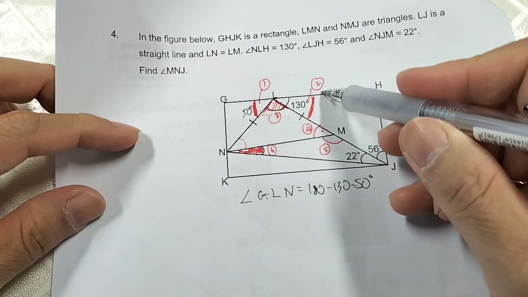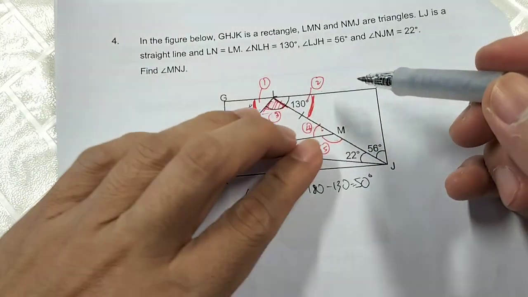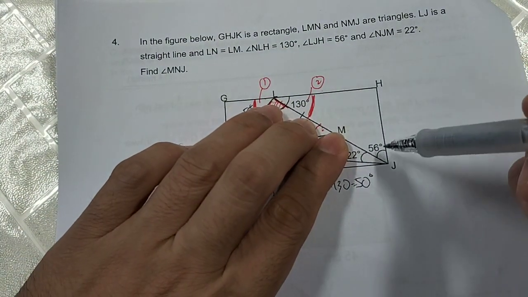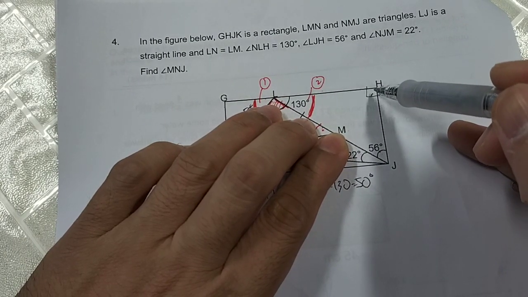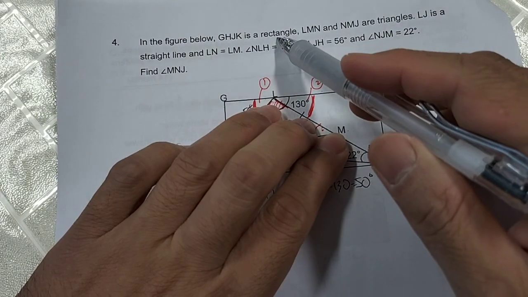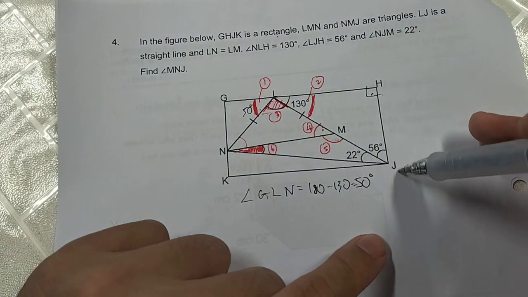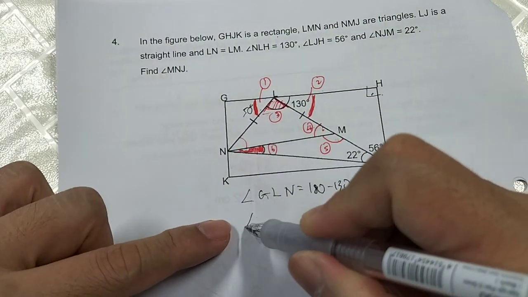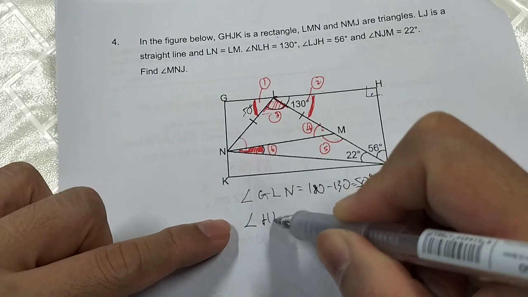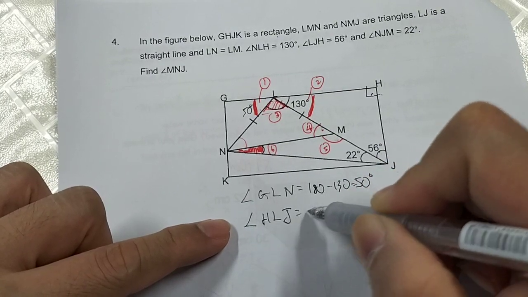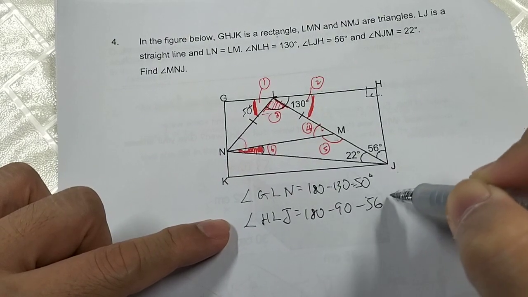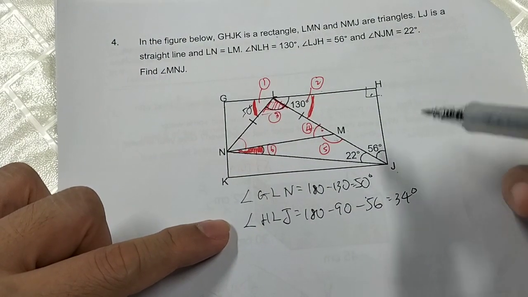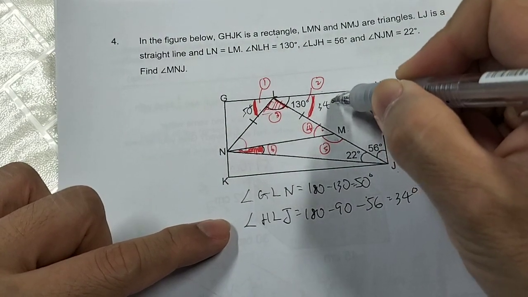Next, step 2. Finding this angle, I use 180 degrees minus 90 minus 56. I know this is 90 because this is an angle in a rectangle, GHJK. So angle HLJ is 180 minus 90 minus 56. I'll have 34 degrees.